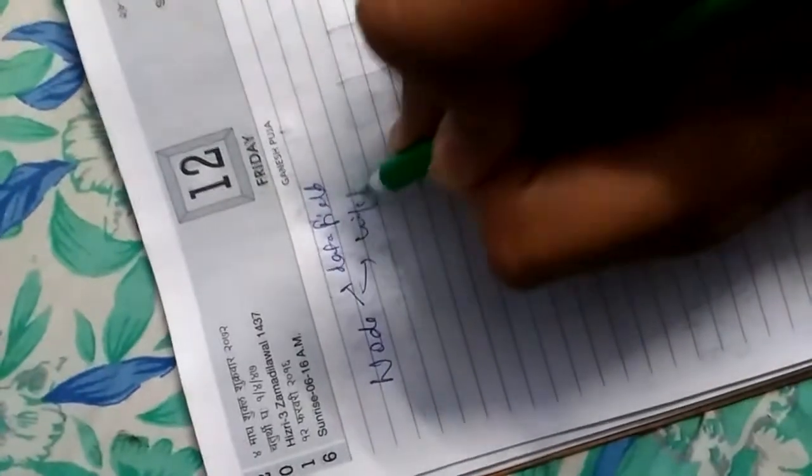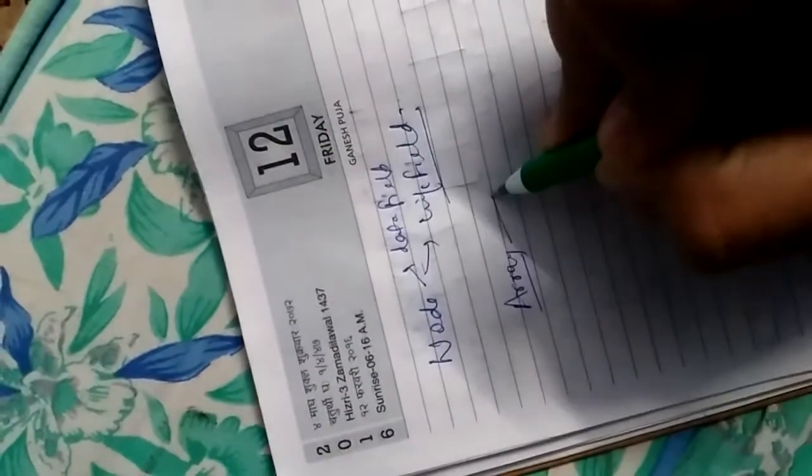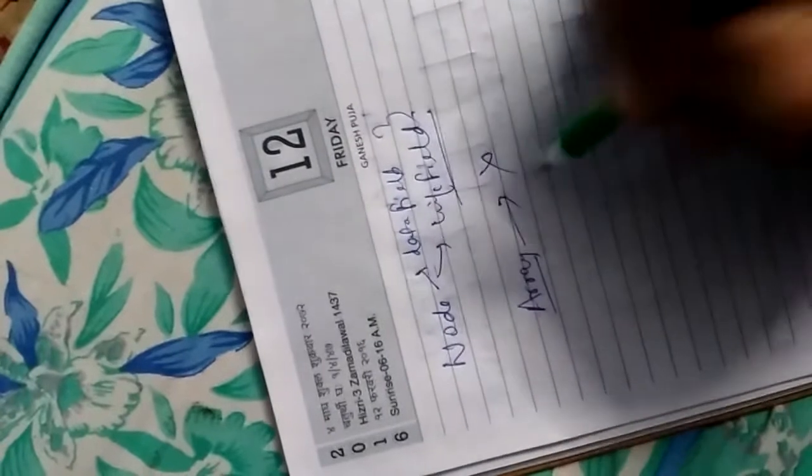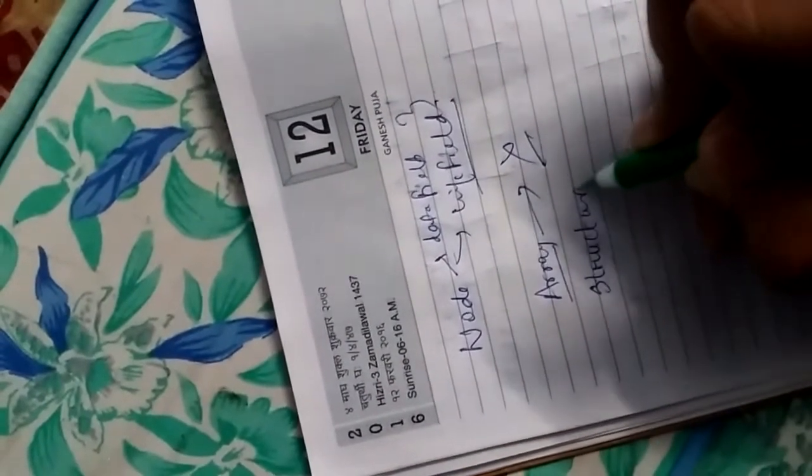and another is the link field. In an array we cannot do these two things together, so a structure needs to be used.